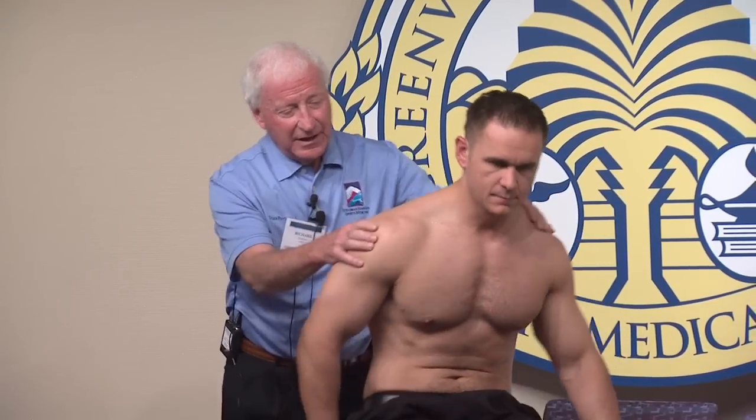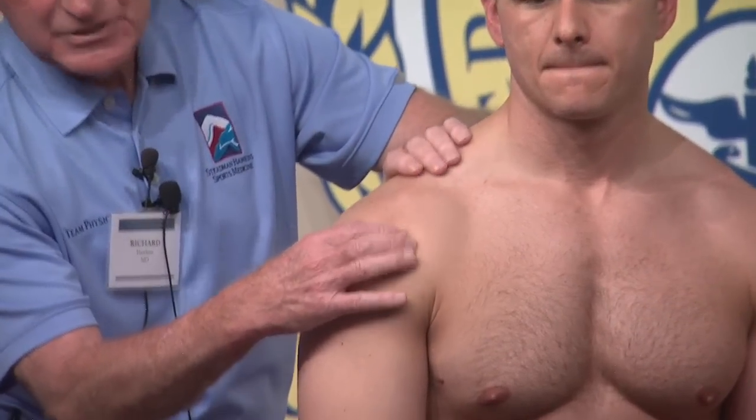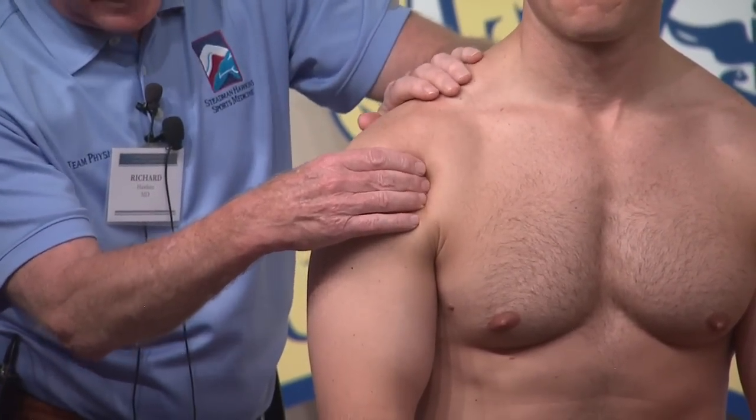Then we also hold and rotate a little bit this way. So we also get him to relax and grab the humeral head, hand on top, load it in, and then push backwards.